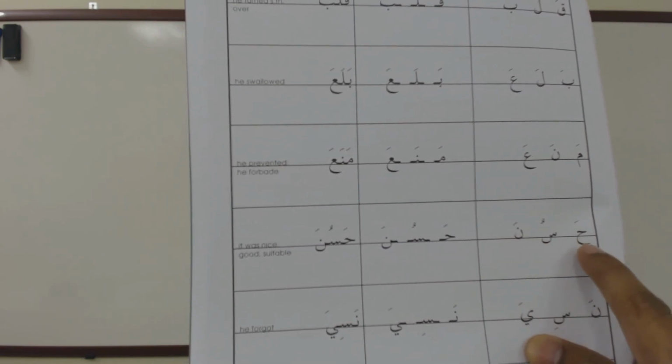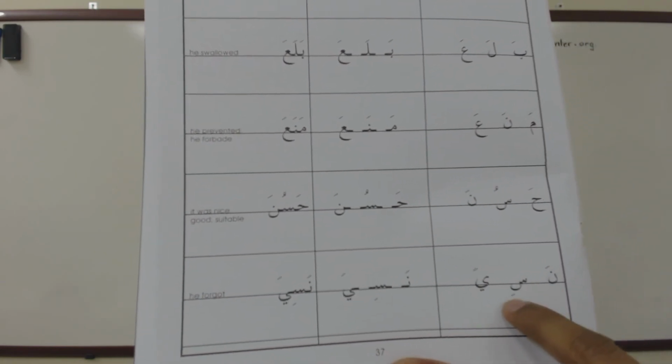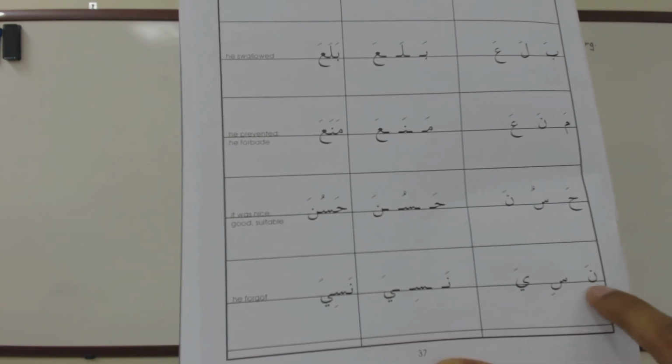Hasuna. Very good. Okay. And notice what happened to the ha. The ha lost its tail at the beginning. Hasuna, right? Beginning of the word. Hasuna means to be good. Something is good or nice. Next. Nasiya. Very good. Nasiya means to forget.